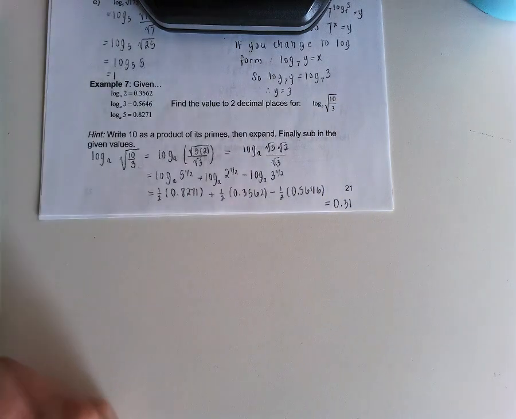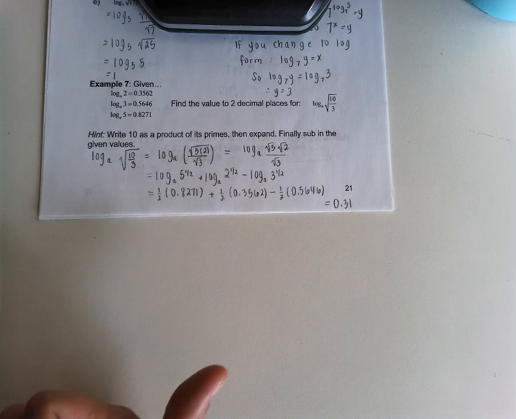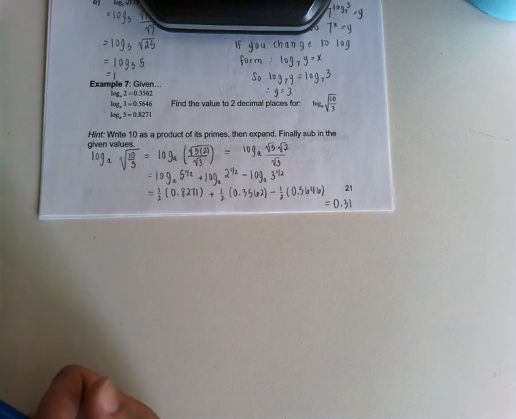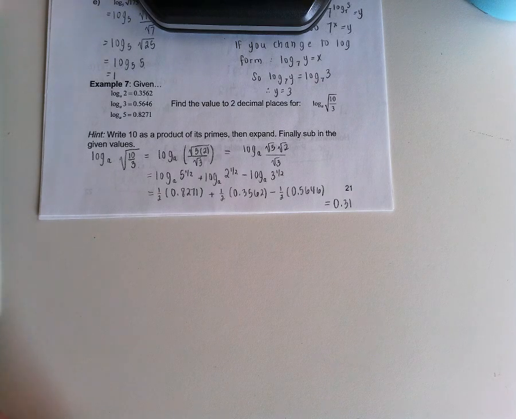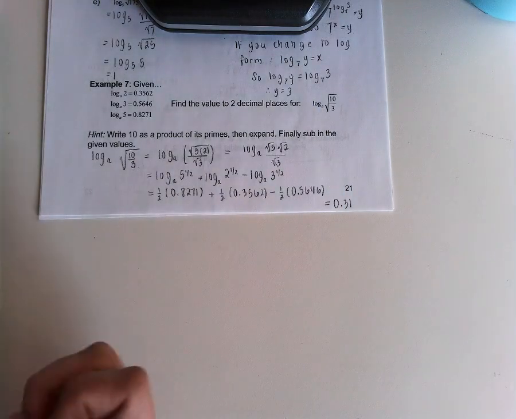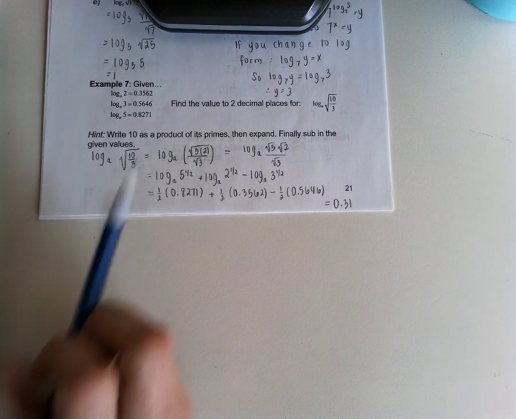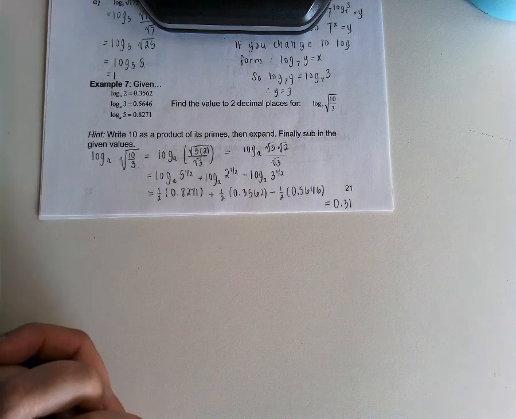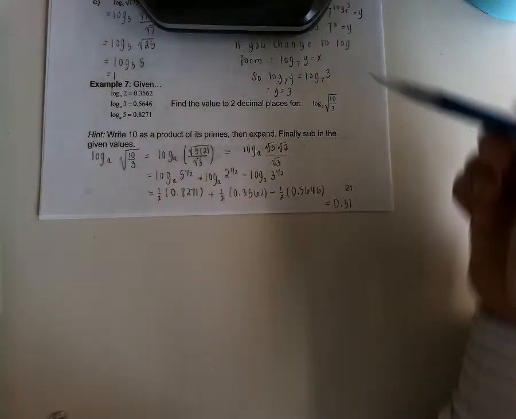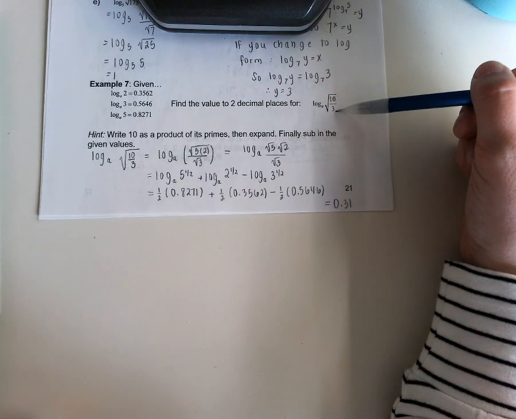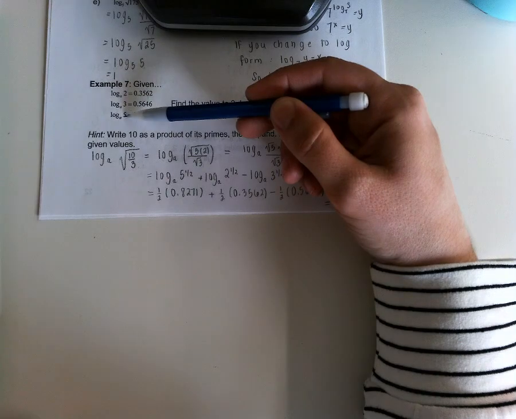3. Now what you'll notice is, one, we've never done anything like this where we're trying to evaluate a log where we don't know what the base is. But also, when we do use a calculator for logs, which again we haven't done yet, you can't have an unknown base. So we have to use some other strategies to try and solve this. I've given you a hint here to write 10 as a product of its primes, or just as a product of other numbers. What we're going to try to do is rewrite this logarithm, 10 over 3, in terms of 2, 3, and 5.